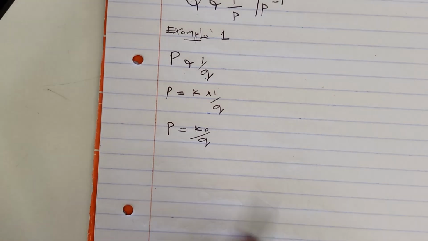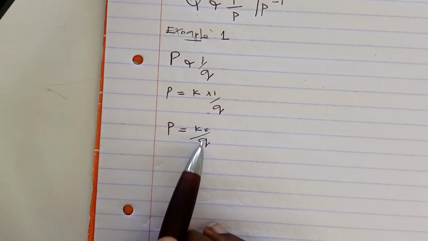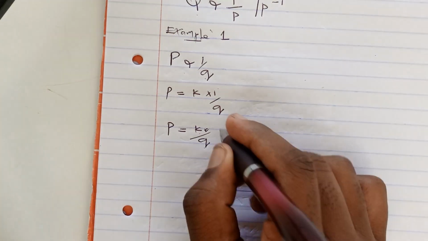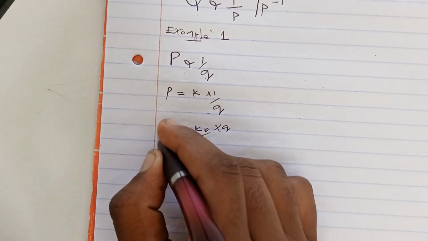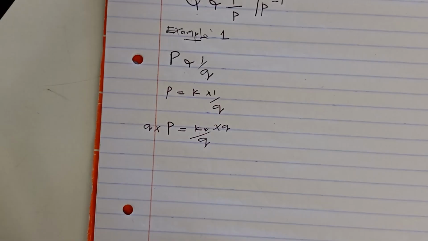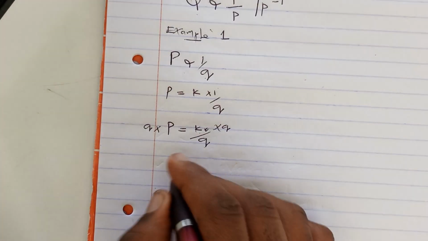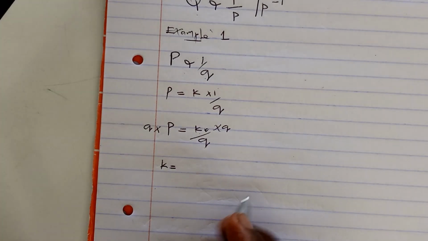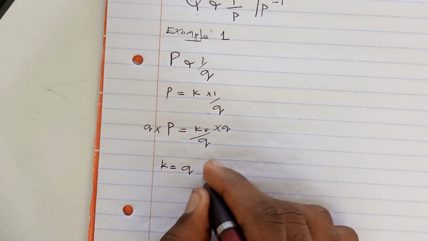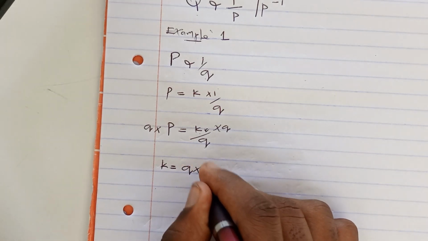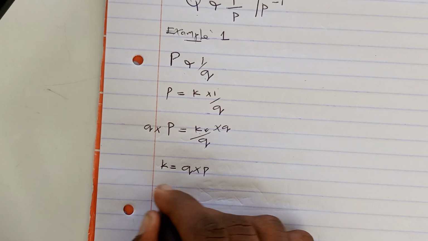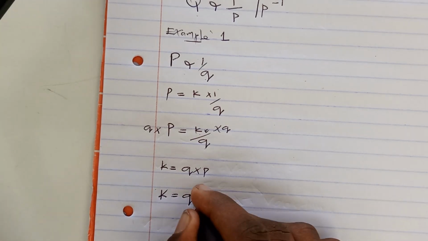I said a constant is a value that never changes in a formula. So in this case, to remain with K on this side, I have to multiply with the reciprocal of Q. So multiply by Q over 1 on both sides. So in this case, I'm going to get that K, for constant, is equals to Q multiplied by P, which is the same as K is equals to QP.